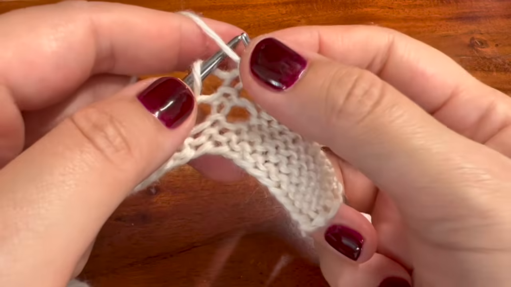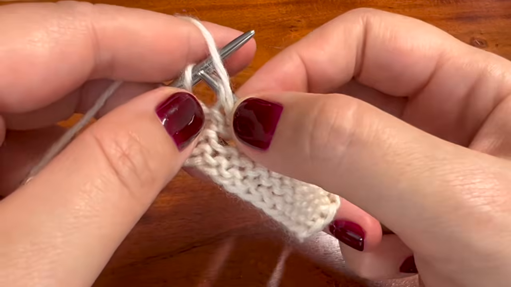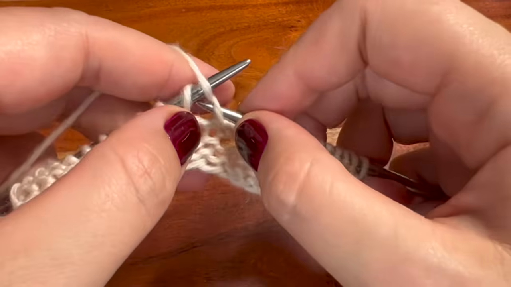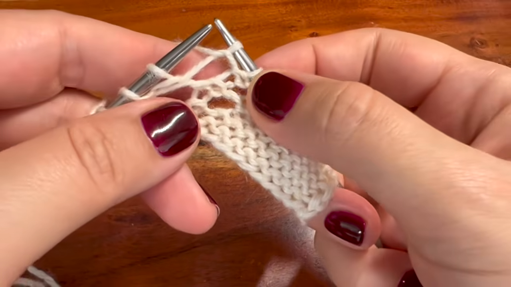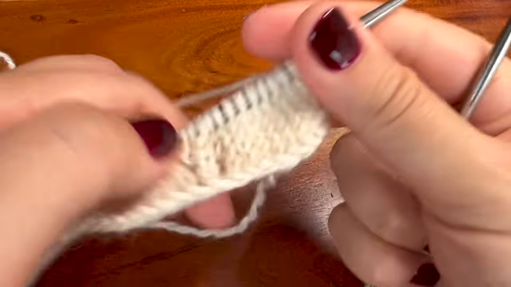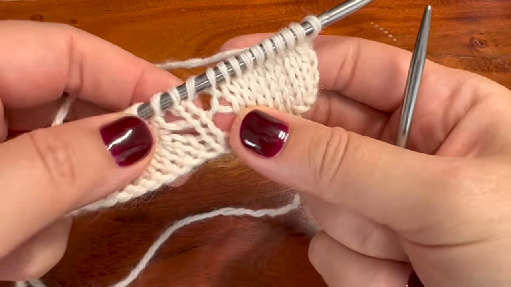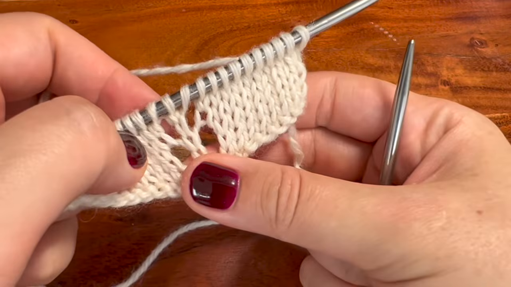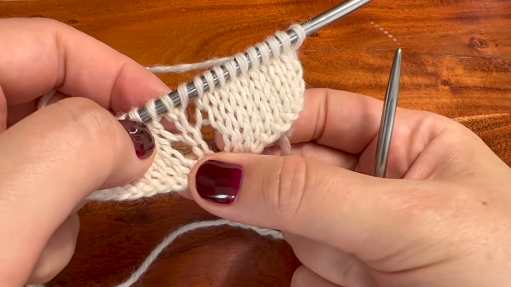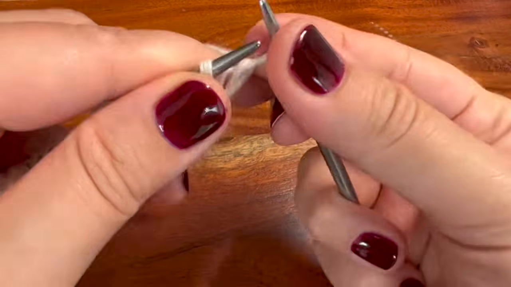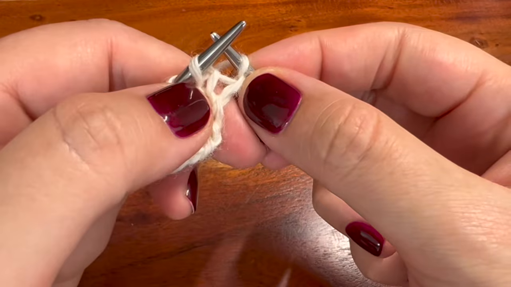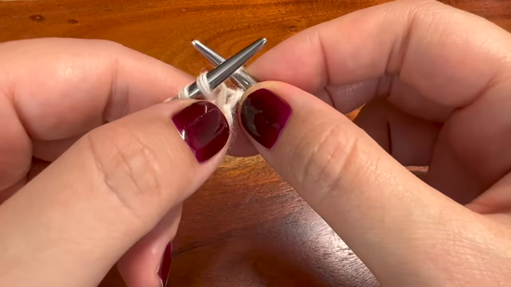I don't want that. I just want to keep my hole. So that's why I will go through the back loop, through that back leg. Now let's take a look at the knit side. Is there a big difference which yarn over use where? No, not really. Not for this one, not for the holes. So you can yarn over either this way or this way.